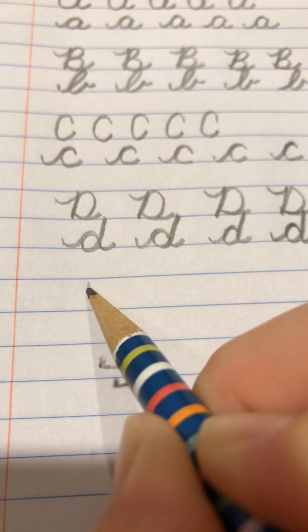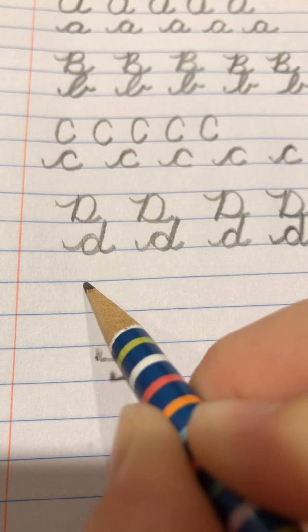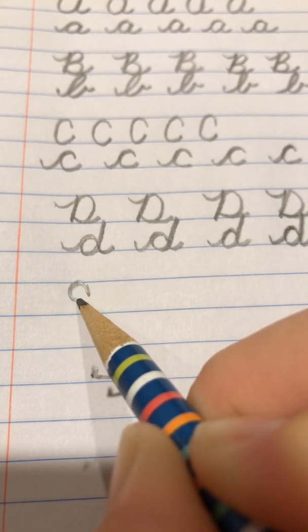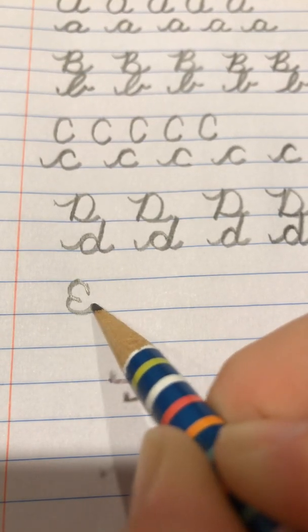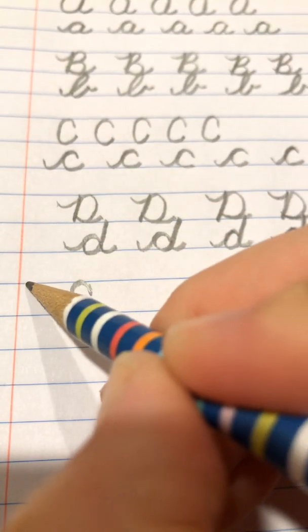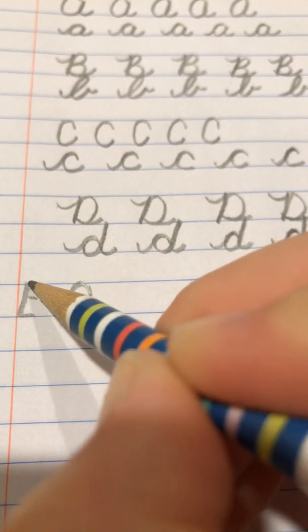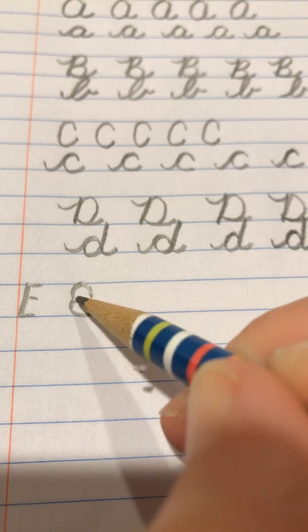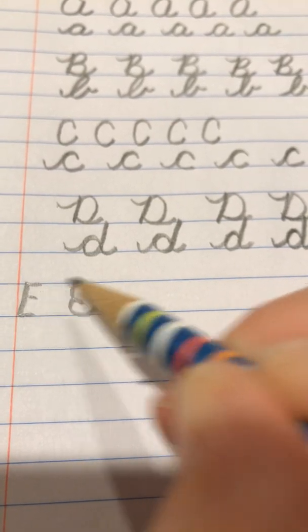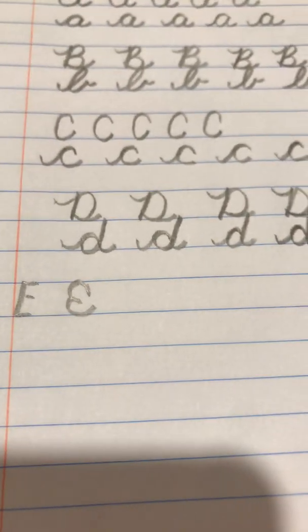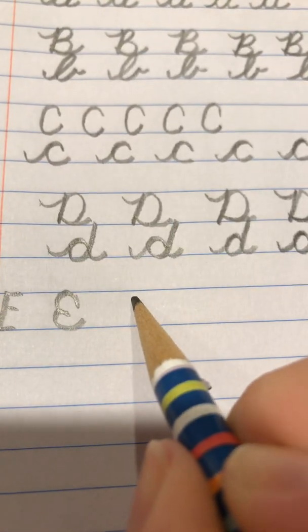We start here, and we're going to do a top loop, middle loop, and end loop. So you know how a printed E looks like this. We're doing the same thing, except instead of points, we just curve it, and yes, it does look like a backwards 3.